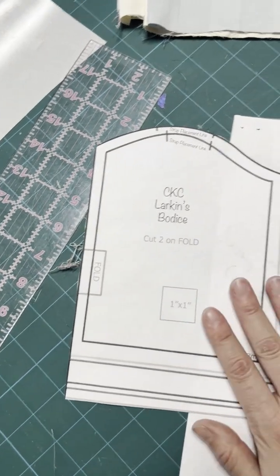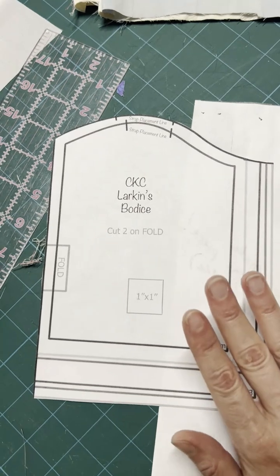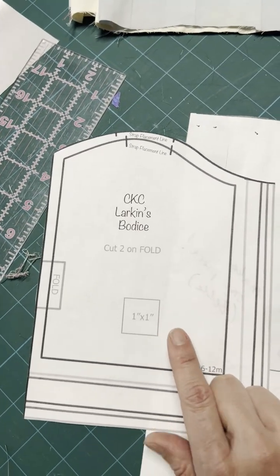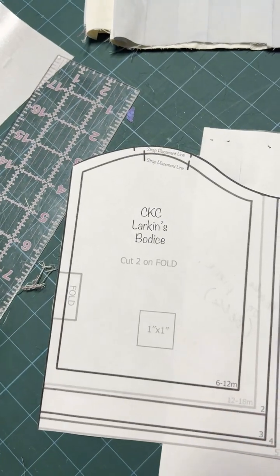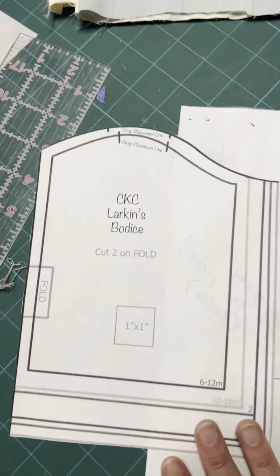which by the way, I don't represent CKC in any way. I've made the Larkin dress a dozen times and it is probably all of my daughter's favorite dress. So go buy something from CKC. They have wonderful patterns and they are the starting point for my own pattern creation here.